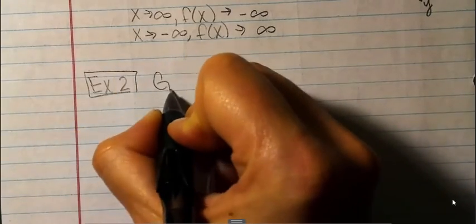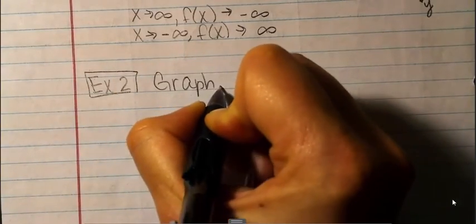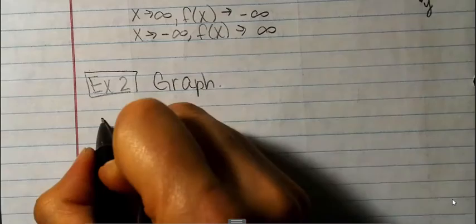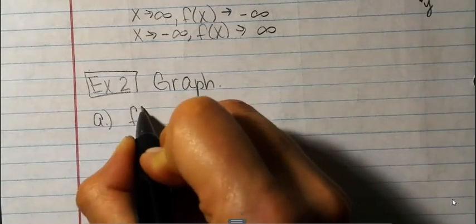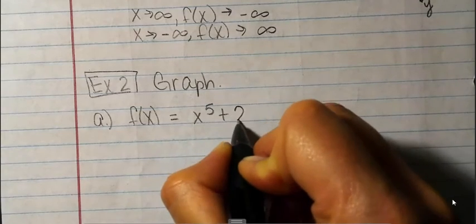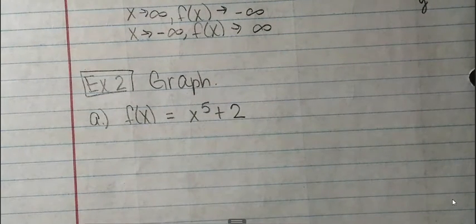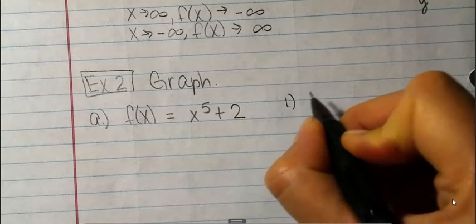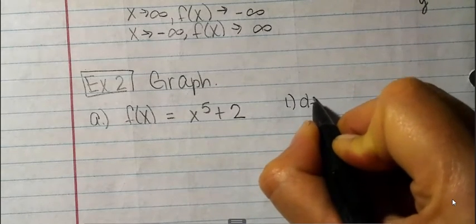Okay? So right now, example 2, we are going to graph. So first one, f of x equals x to the 5th plus 2. Okay, so the first thing you always want to do is figure out the end behavior. Okay, so there's 2 steps here. 1, determine end behavior.